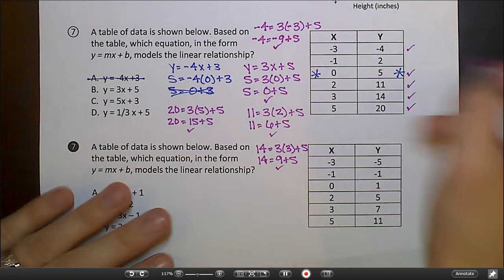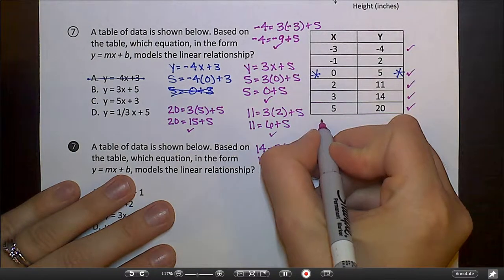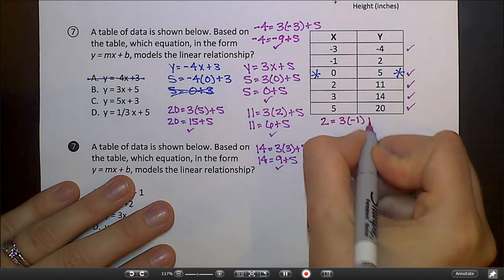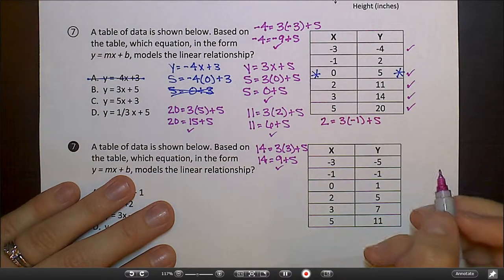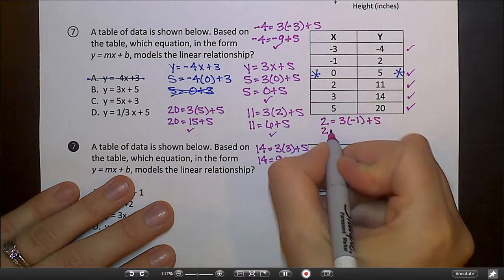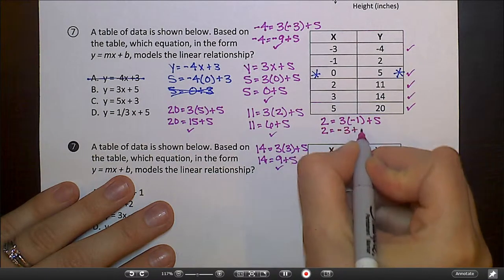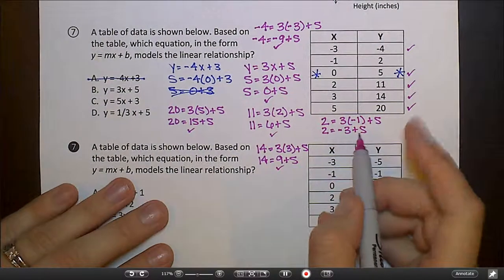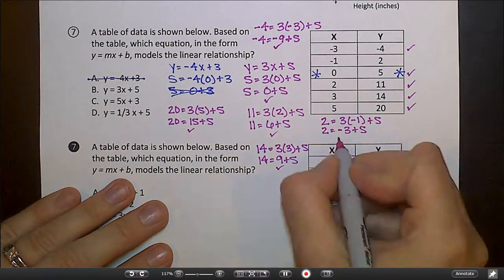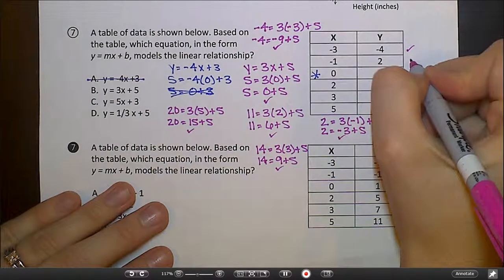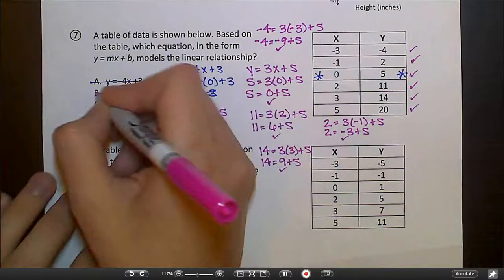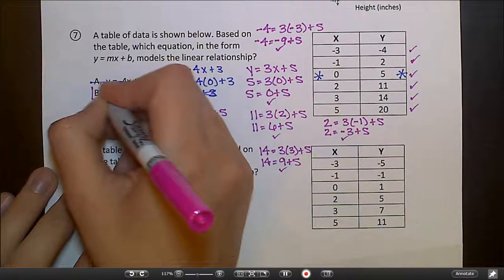Let's test the next one. 2 equals 3 times negative 1 plus 5. So 3 times negative 1 is negative 3 plus 5, so that's negative 3, then -2, -1, 0, 1, 2. So that works. So I've tested all of my pairs, and this one seems to be the answer.